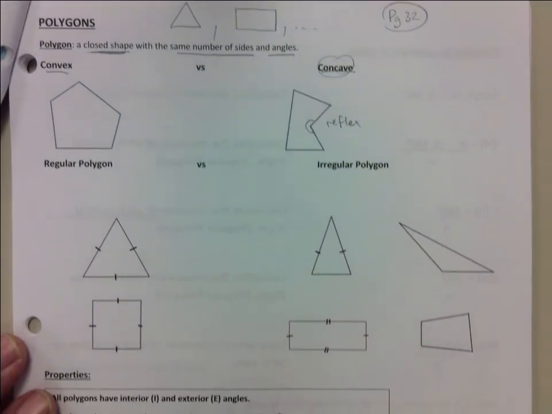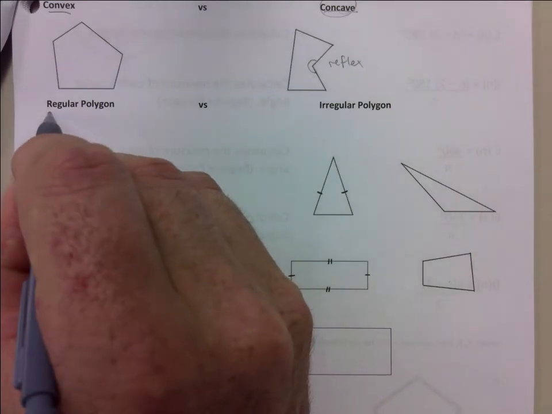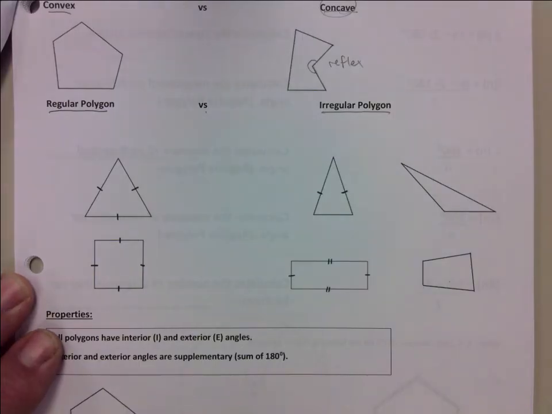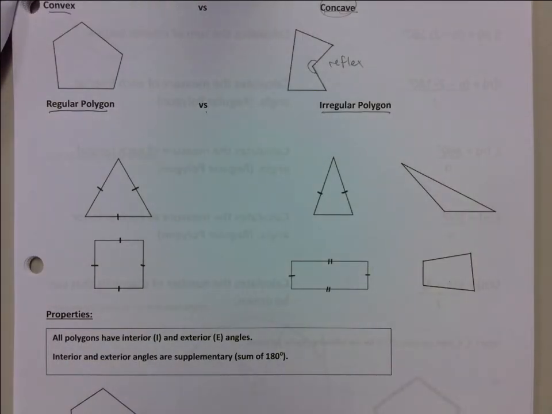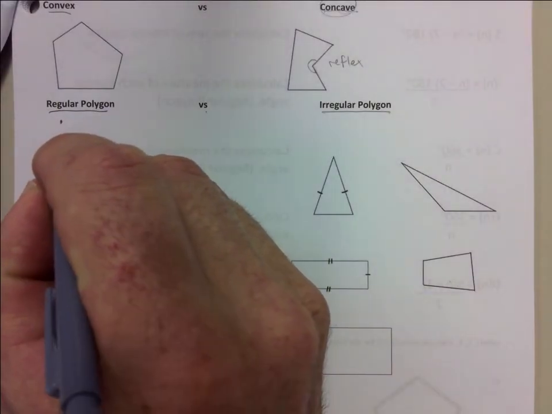Then, another category that I'm always going to test you on, or always seeing if you know what that means, is regular versus irregular polygons. I will focus on regular, because if you know what a regular means, you will know what irregular is. For something to be regular, you need 2 things to be true.